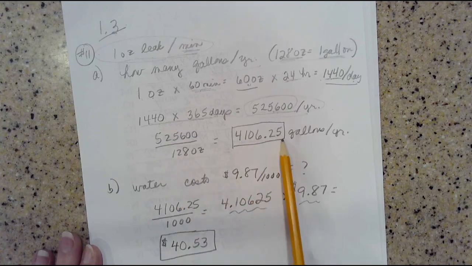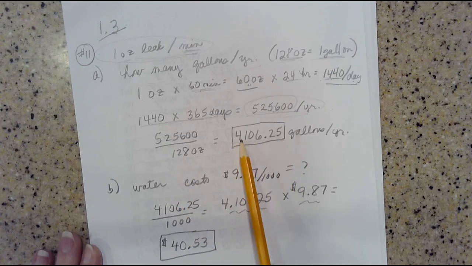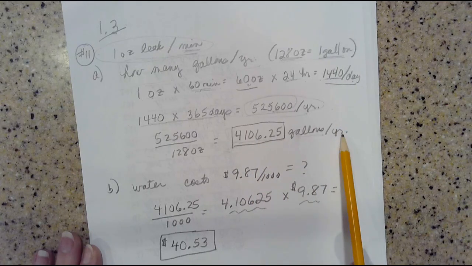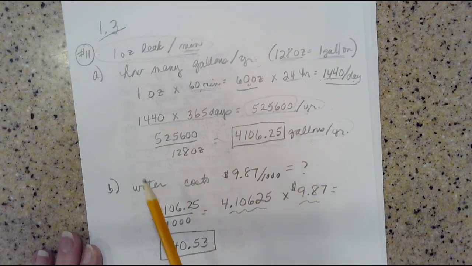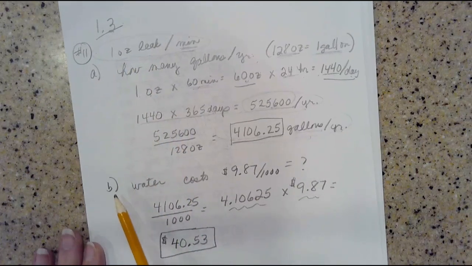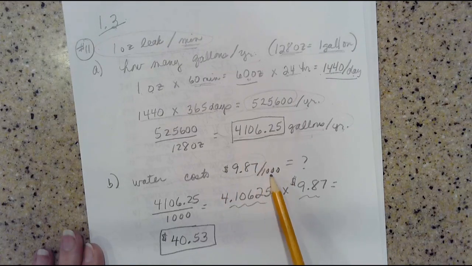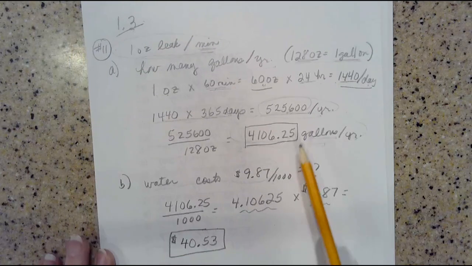And the B part says how much will that water cost if it's 9.87 cents per every 1,000 gallons of water used. So this is in pure gallons, but the ratio is per 1,000 gallons. So again, we need to divide that. So if it went every gallon, we would have been in trouble. It would have been a huge bill.